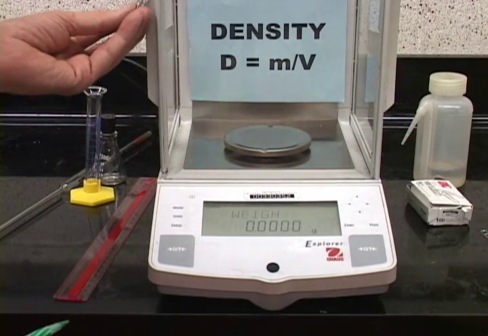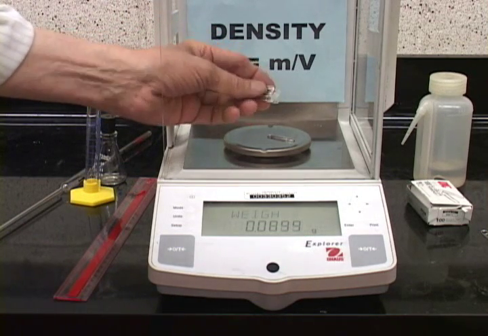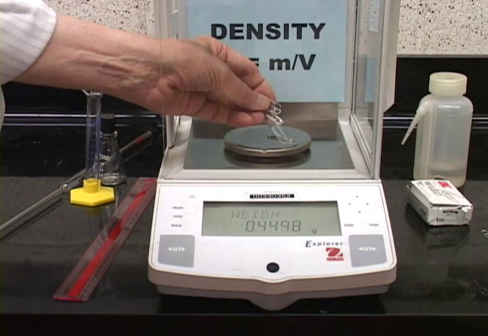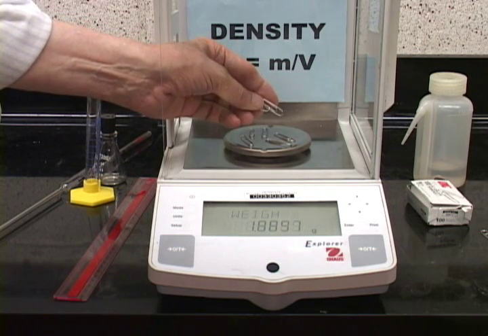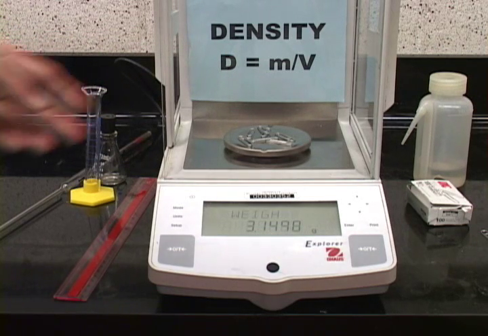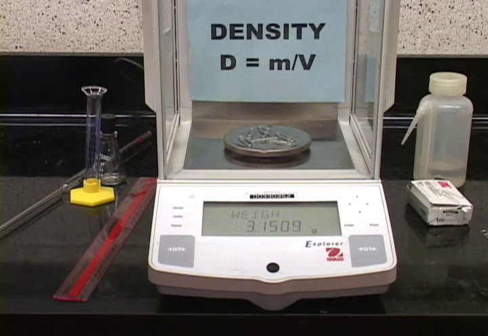Now, you will open the door and you will start weighing, and we'll be using paper clips in the demonstration here. And as you can see, the mass of paper clips is an extensive property. The more paper clips you put on, the more it weighs. Make sure before you make a weighing that you close the door.